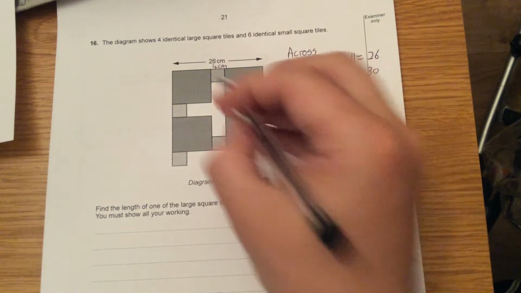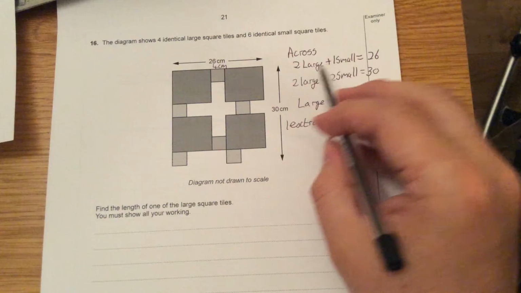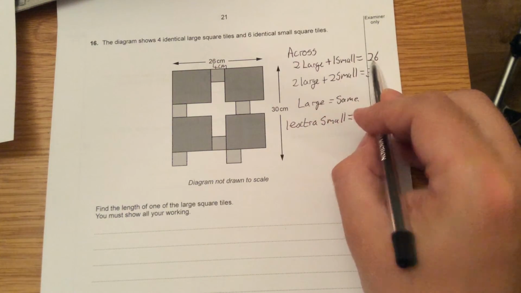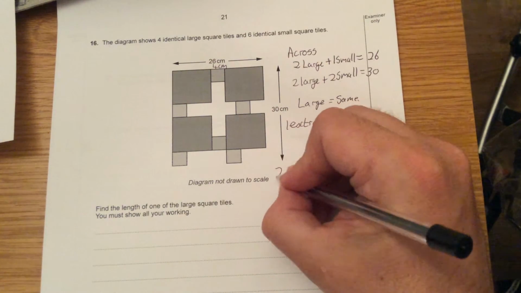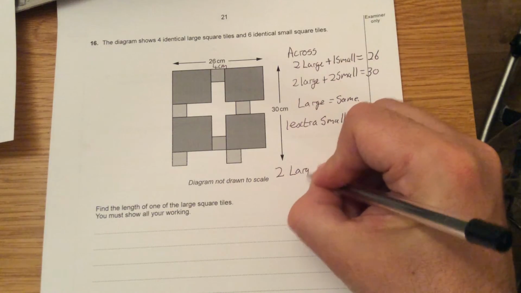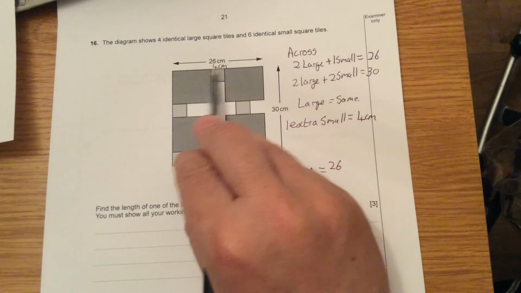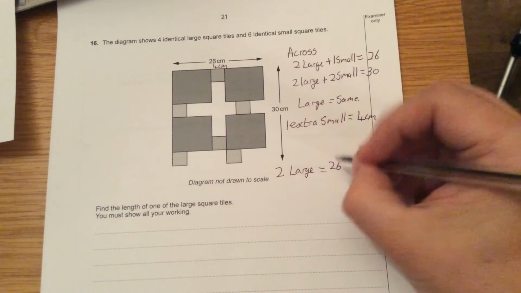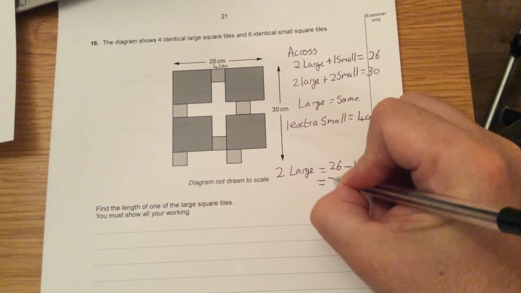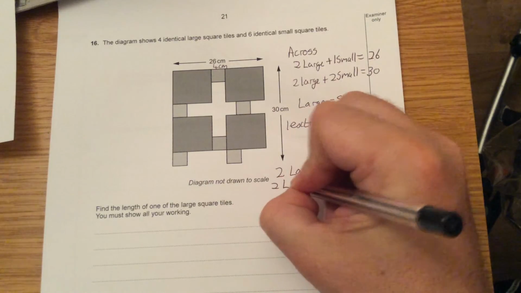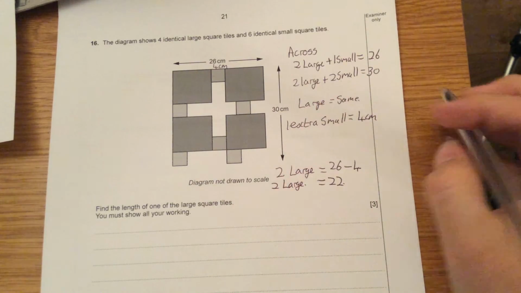What that means is the 2 large tiles plus the small one is 26. Because the small one is 4, my 2 large tiles have got to be 26 take away 4, because that 4 is included in there. So 26 take away 4 is 22. So the 2 large tiles are 22.